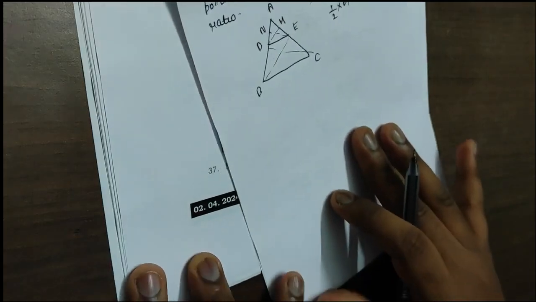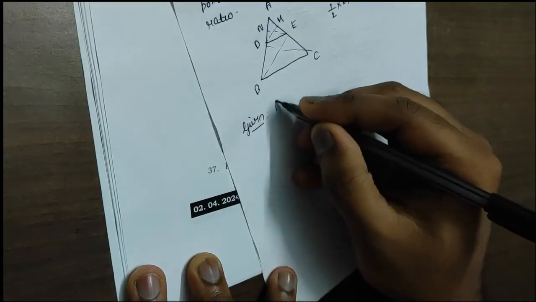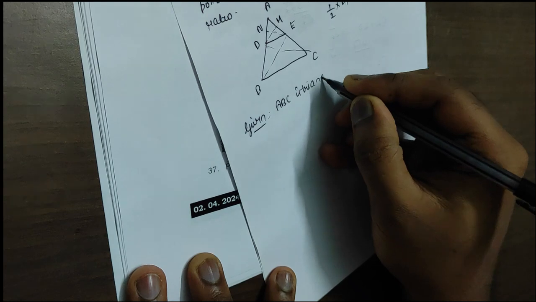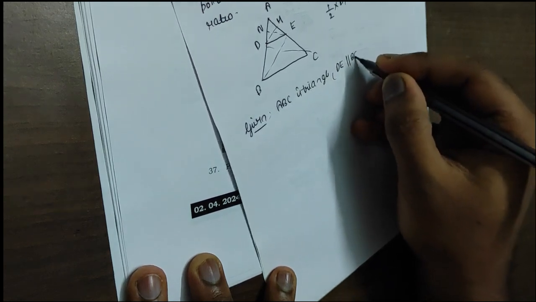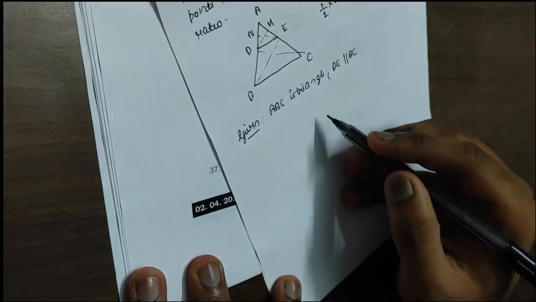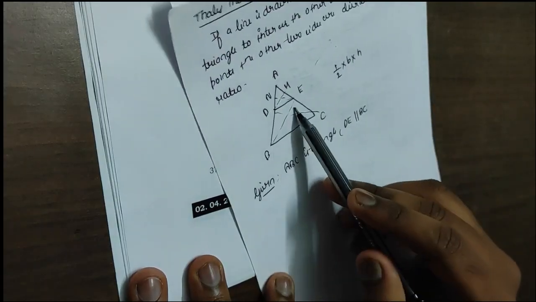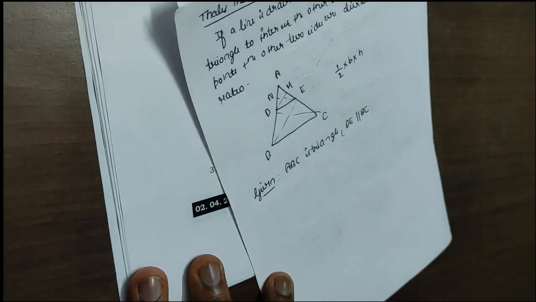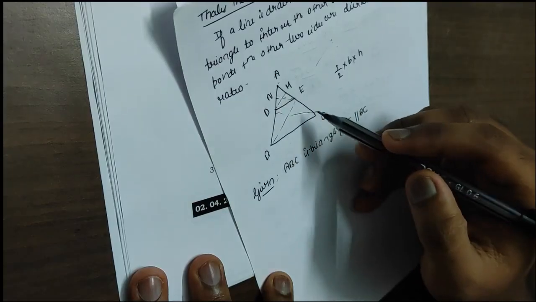Now we will first write the given. What is given? ABC is a triangle and we have drawn DE, a line that is parallel to BC. This is the line drawn parallel to BC. Now what we have to prove is, when this line cuts the triangle, AD by DB is equal to AE by EC.